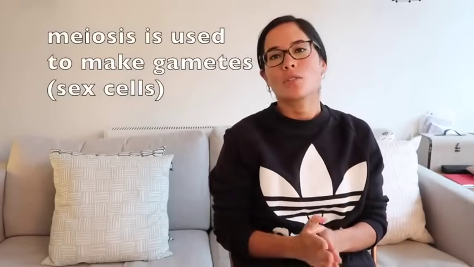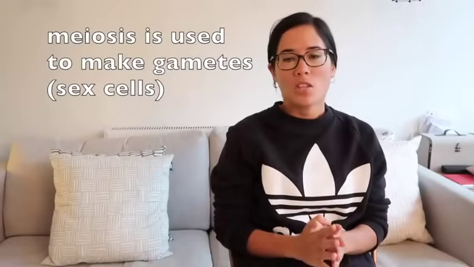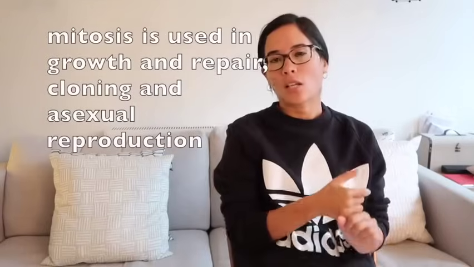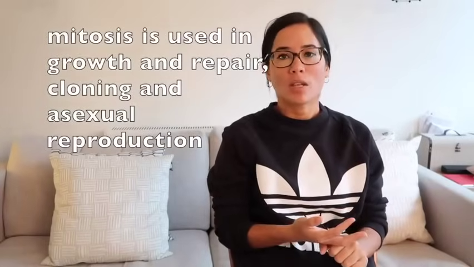Let's look at mitosis and meiosis now. So remember, they're both types of cell division, but they're used for making very different things. So meiosis is used to make gametes, so that means it's used to make sperm and egg. Mitosis is a completely different type of cell division. You need to learn that it's used in cloning, asexual reproduction, and the growth and repair of cells.